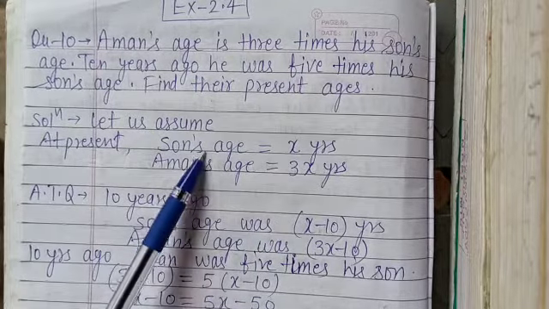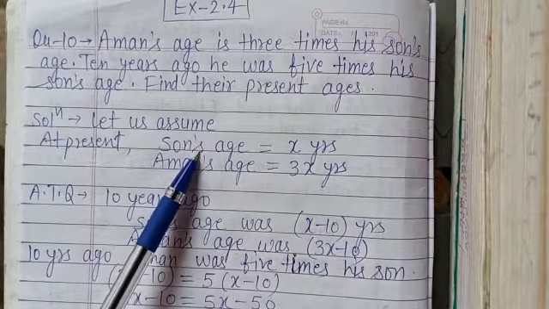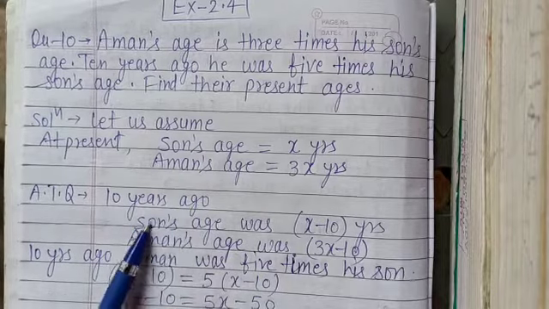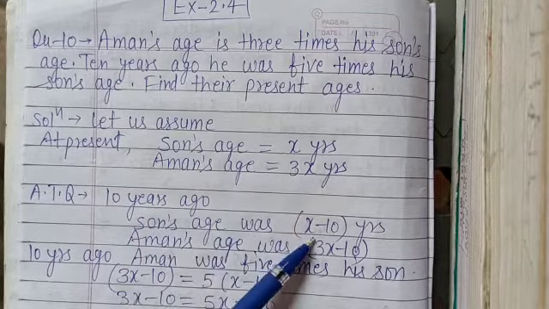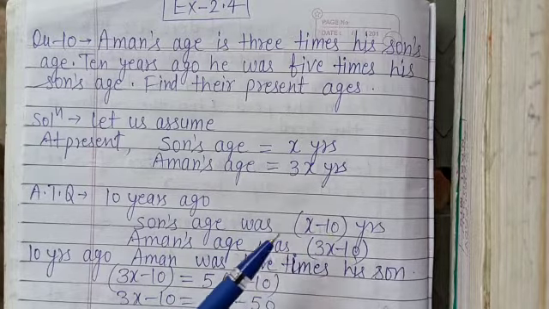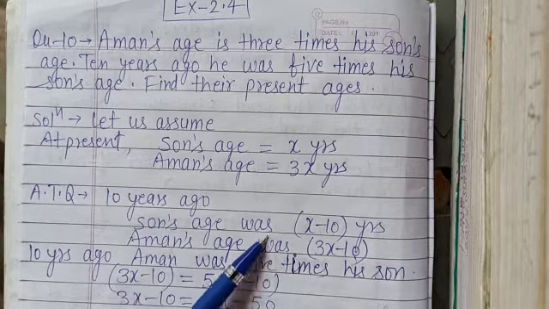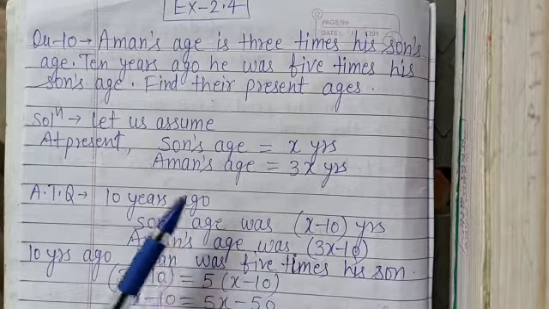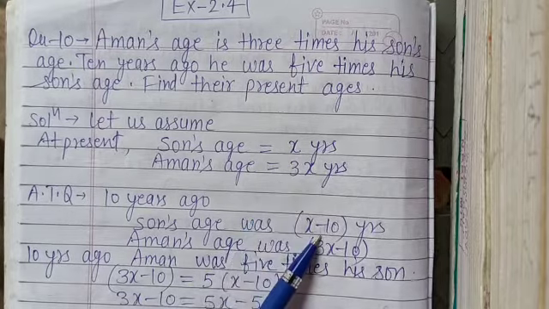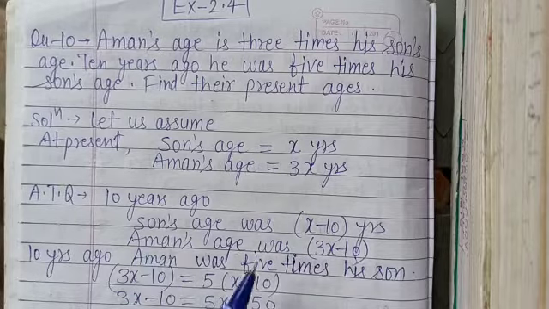Now, if son's present age is x years, what was the age of his son 10 years ago? Obviously, x minus 10. If 5 years ago, then it would have been x minus 5. Okay, so 10 years ago means 10 years before. So obviously, his age was 10 less than present age, so x minus 10. Okay, x minus 10 was the age of his son 10 years ago.